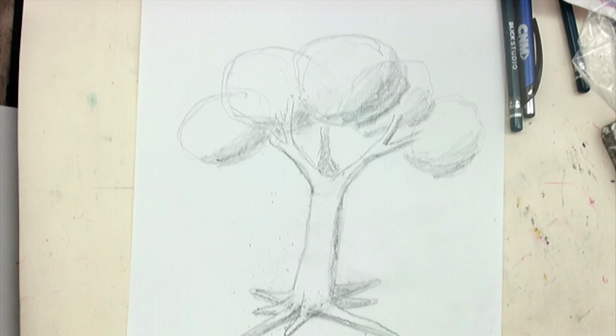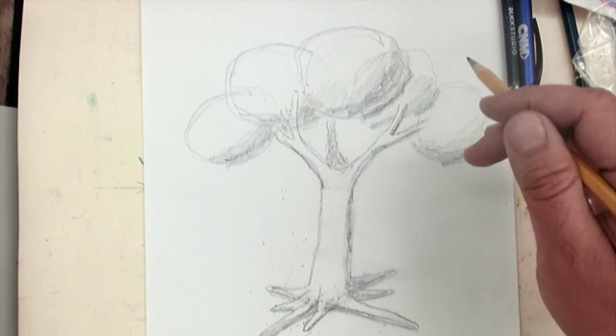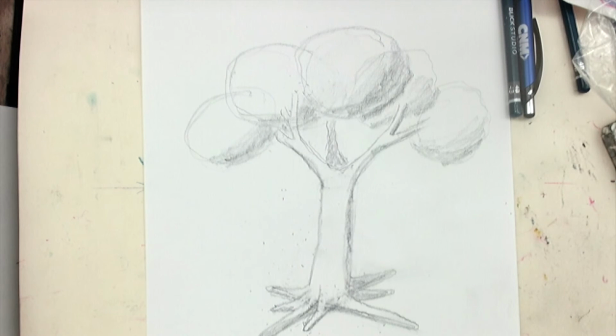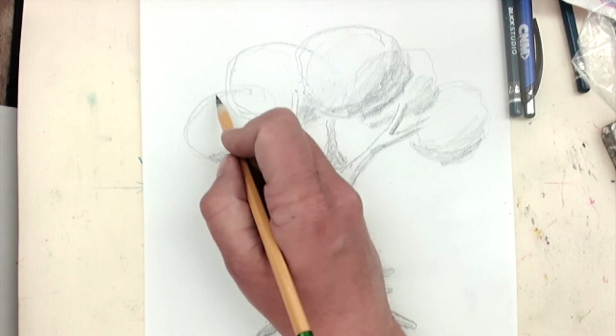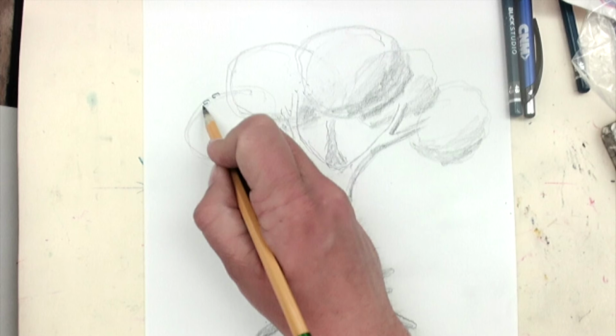So now I've got kind of a shadowed, out of focus tree. So now I want to bring it into focus. I want to add the details to it. So I'm going to reestablish my contour lines. I'm going to go a little darker. I'm going to start up in the leafy clumps.